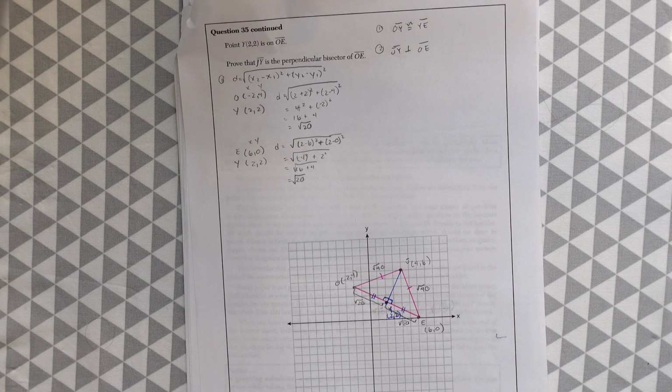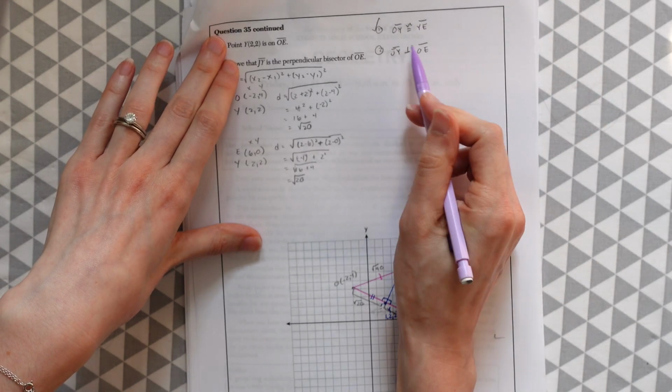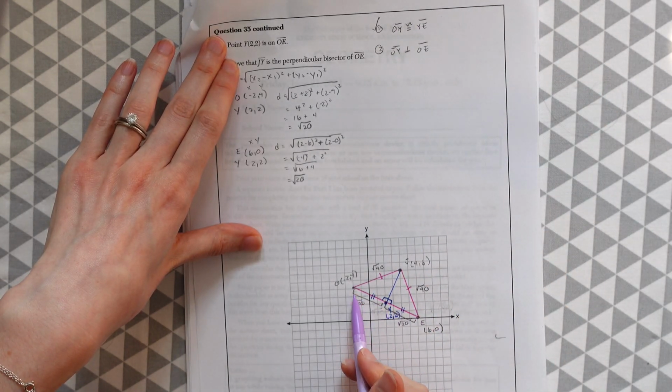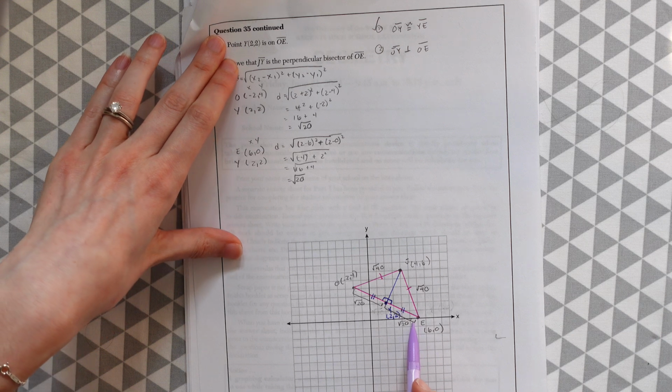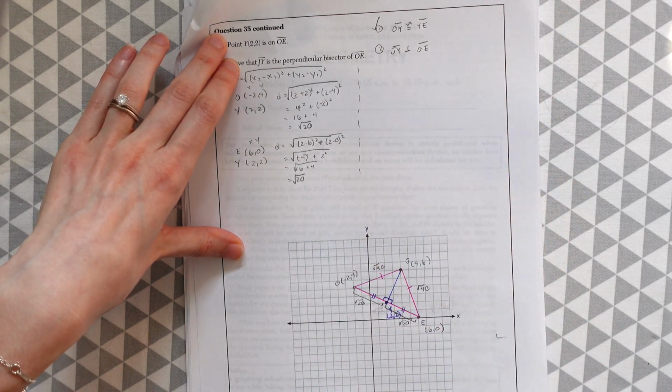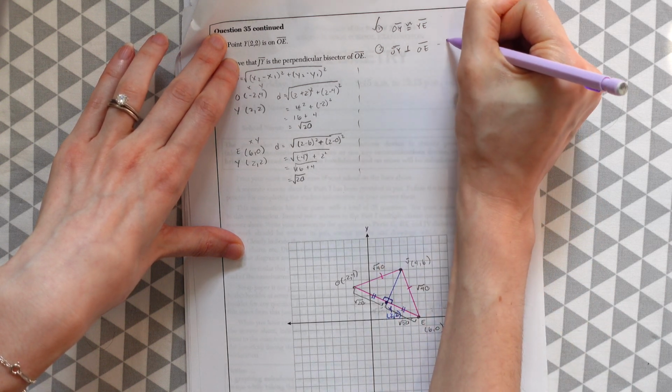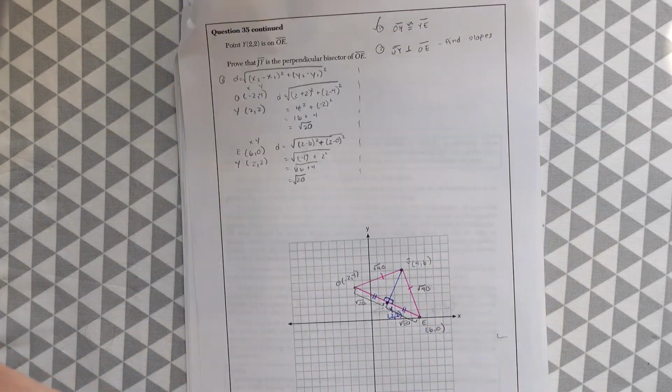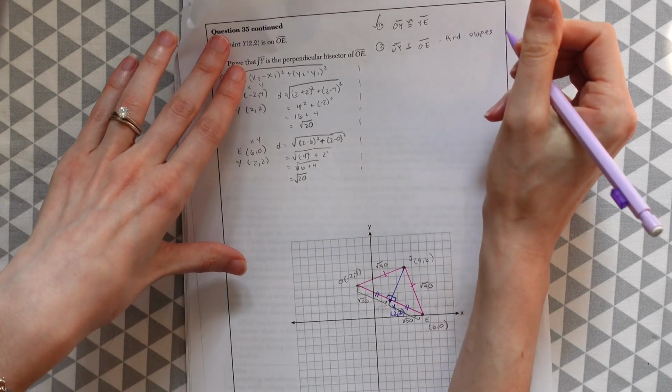But we're still not sure if it's a perpendicular bisector, because we need to make sure, so we check this off. We still need to prove that JY is perpendicular to OE. To do that, we're going to need to find the slopes of each of these lines and check that their slopes are negative reciprocals of each other.